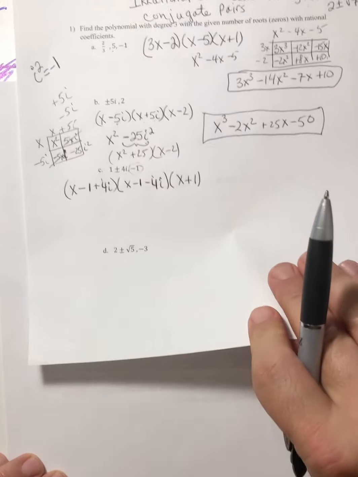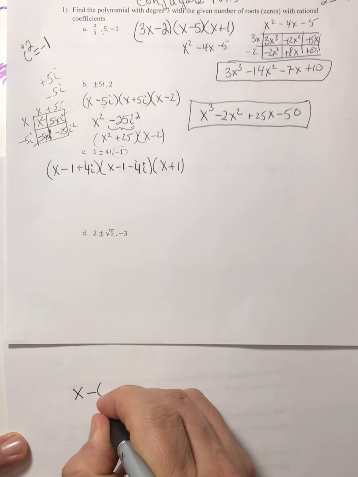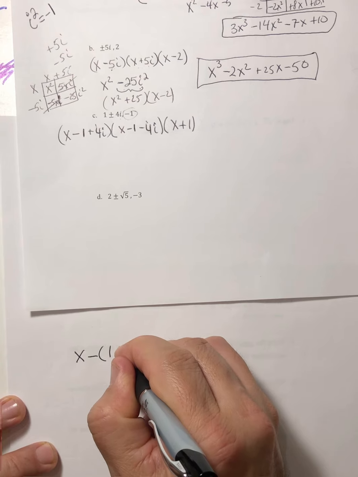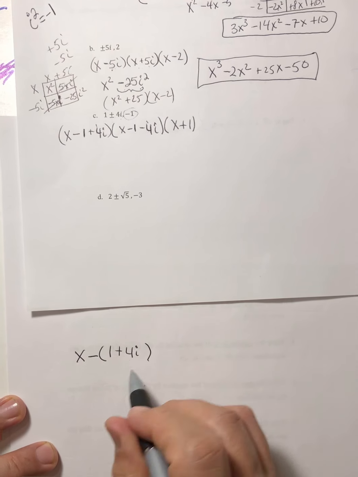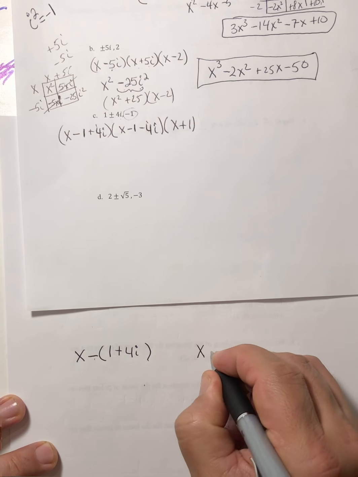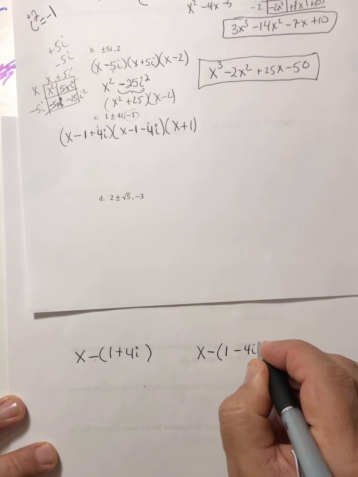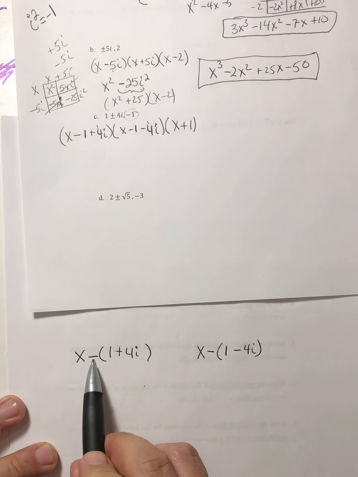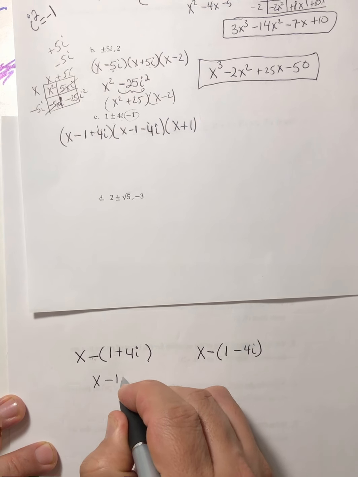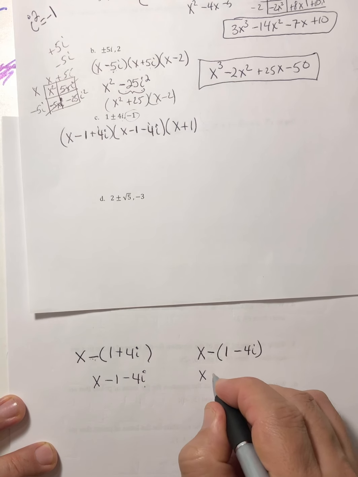All right? Remember what we did before. So it's x minus parentheses, and I'm going to do my 1 plus 4i. So notice I put minus with parentheses, and here's my other one, x minus parentheses 1 minus 4i. So now, what do I do with this minus sign? I have to distribute it. And what do I do with that minus sign? I distribute it.